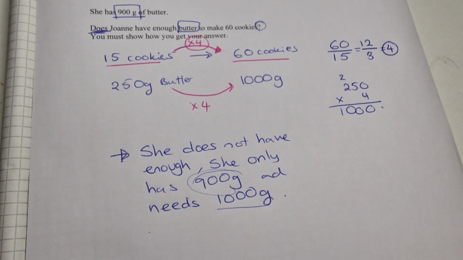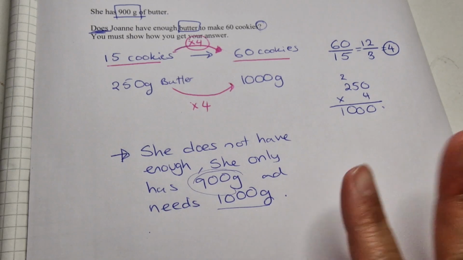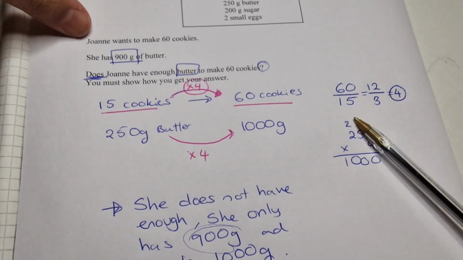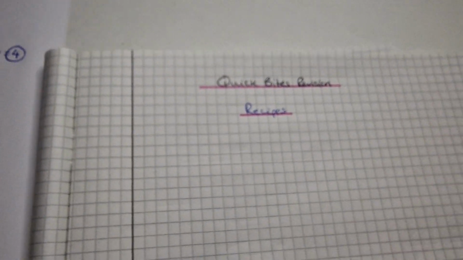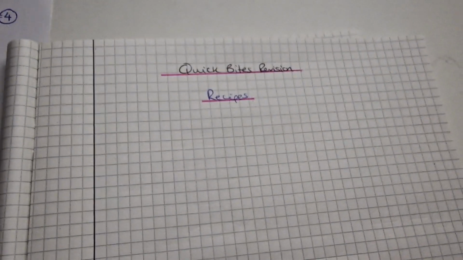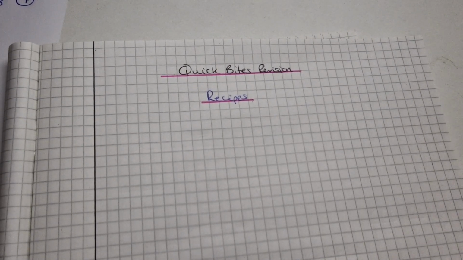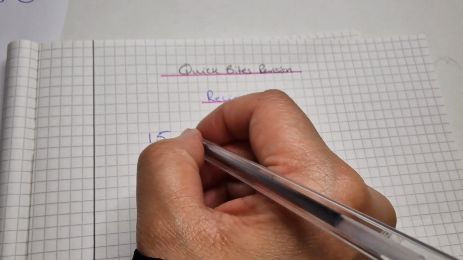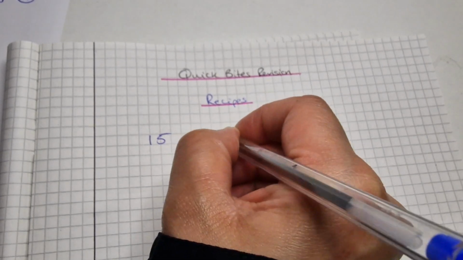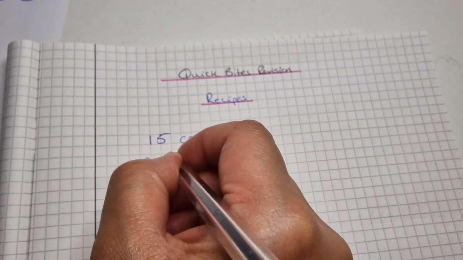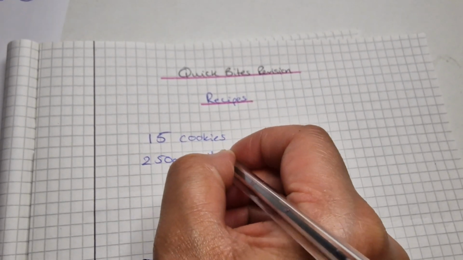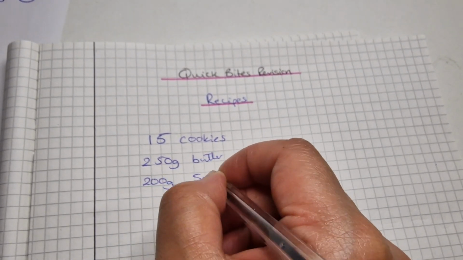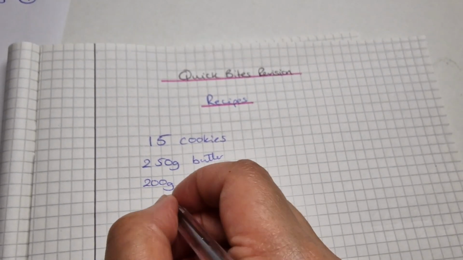Great. If you got that correct, well done. If not, let's do a quick bit of revision. Okay. So the most important thing is if I still use this set of ingredients, it doesn't matter how many cookies I'm trying to get to. So let's just say I've got 15 cookies. So for 15 cookies, I need 250 grams of butter, 200 grams of sugar, and 2 small eggs.